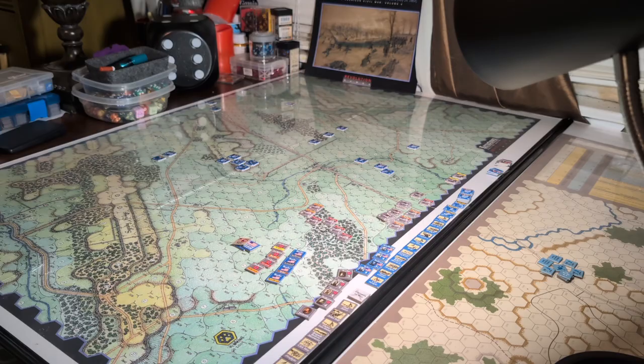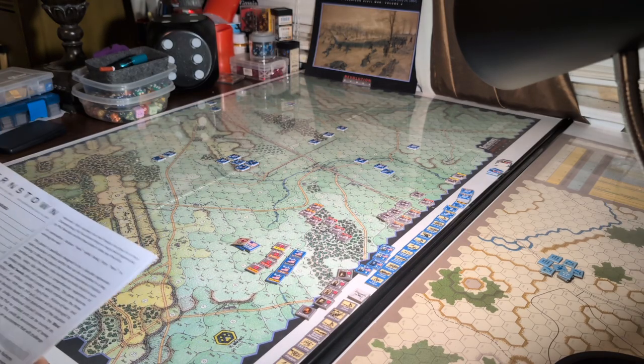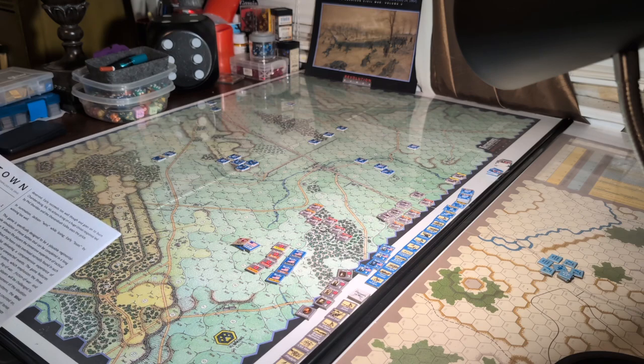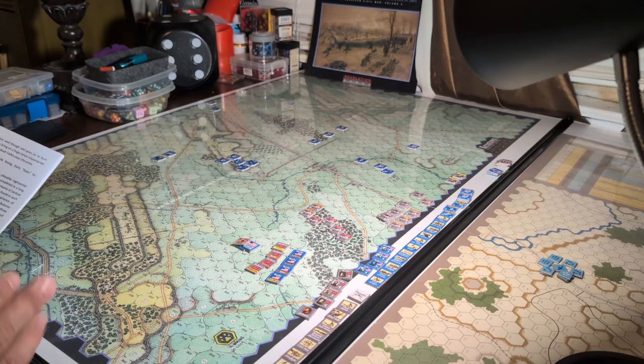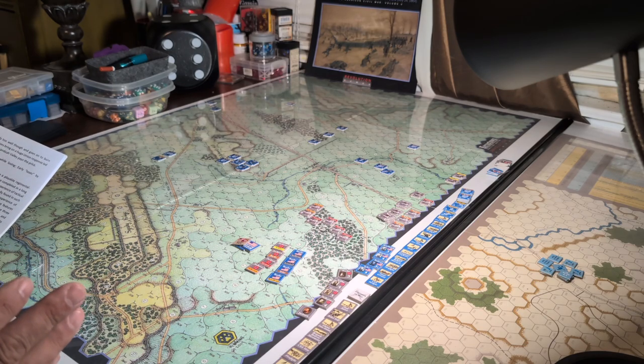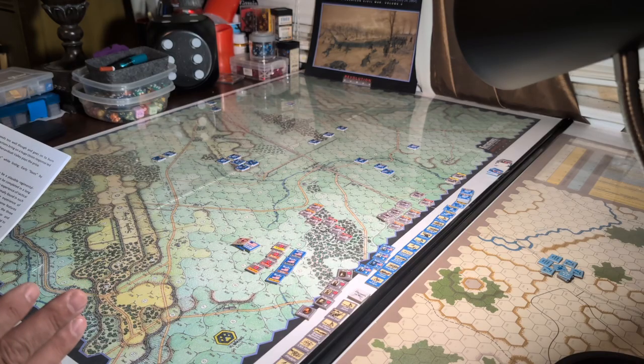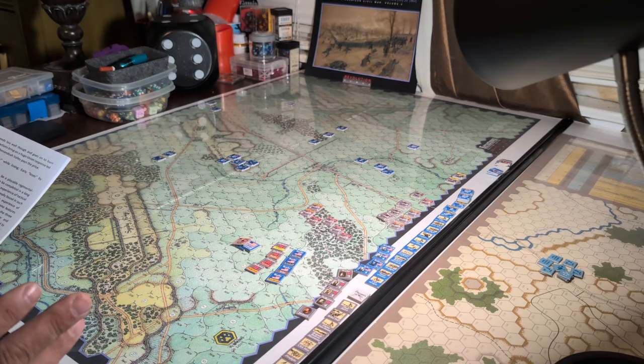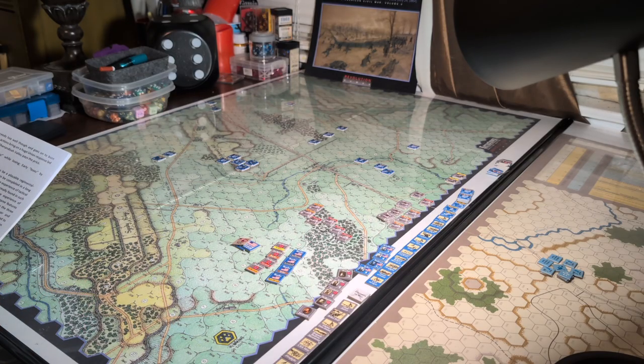So if we look at Kernstown and the scale, each map hex is 140 yards across. Infantry and cavalry are regiments or battalions. Each strength point is about 50 men. And for artillery, each strength point is 1 gun. And the turns are 20 minutes.